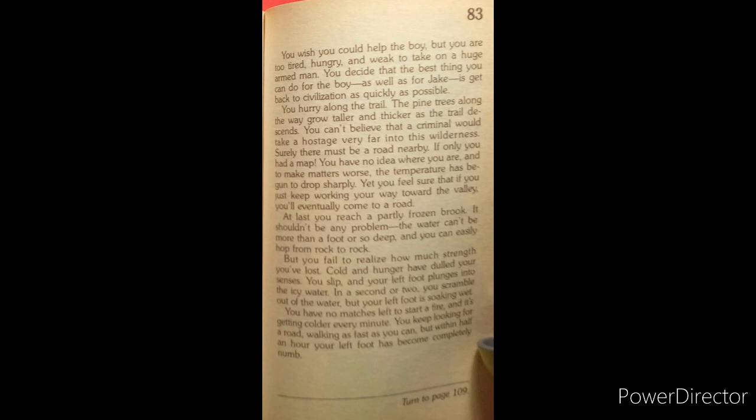At last you reach a partly frozen brook. It shouldn't be a problem. The water can't be more than a foot or so deep. You can easily hop from rock to rock, but you fail to realise how much strength you've lost. Cold and hunger have dulled your senses, and you slip, and your left foot plunges into the icy water. In a second or two you scramble out of the water, but your left foot is soaking wet.